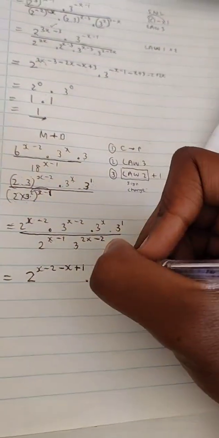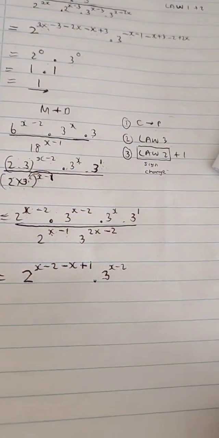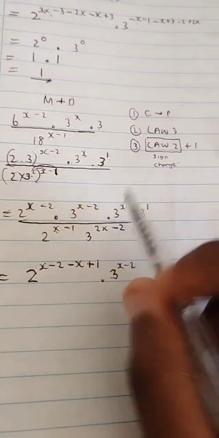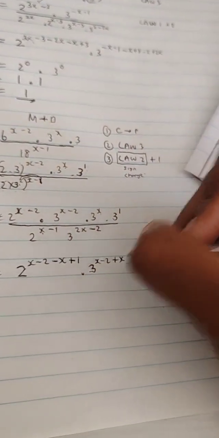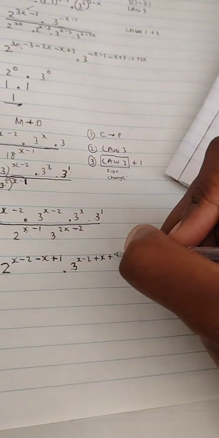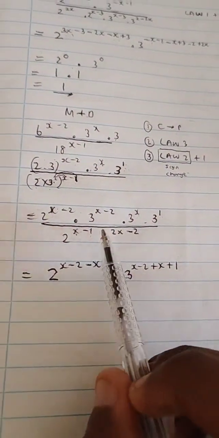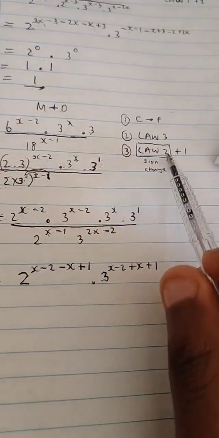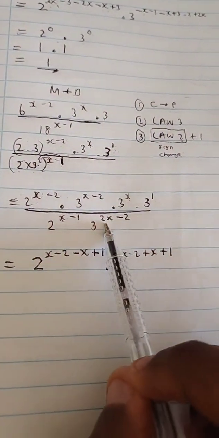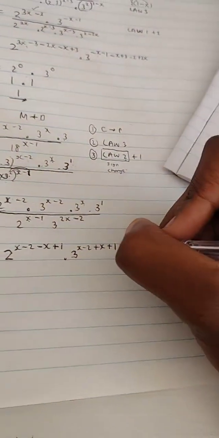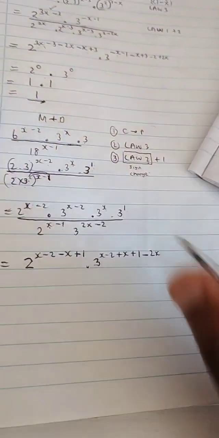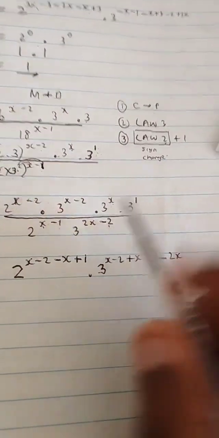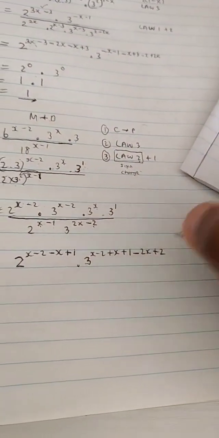Okay, then we collect base 3. Base 3, x minus 2 as it is, still in the numerator, plus x as it is, still in the numerator, plus 1. We go down to the denominator. What happens because we are going down? The exponent 2x becomes negative 2x. Negative 2 becomes positive 2.